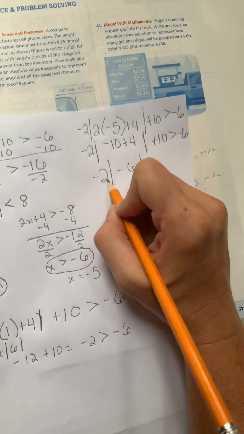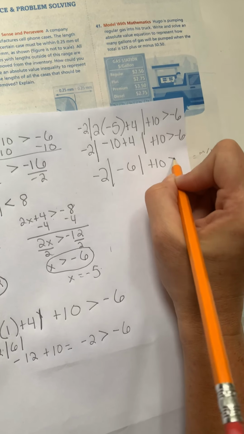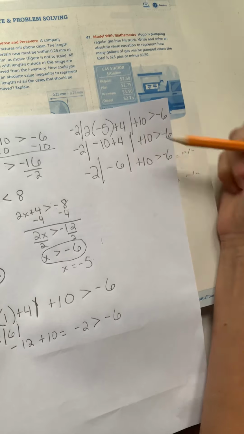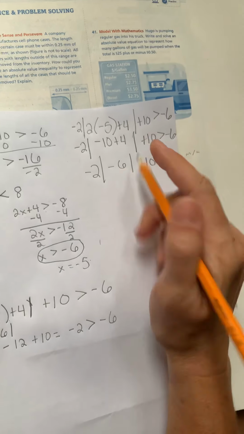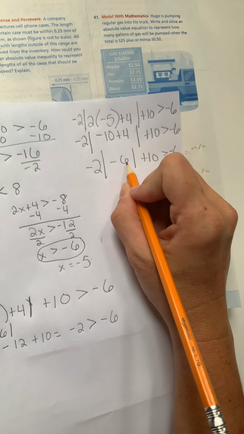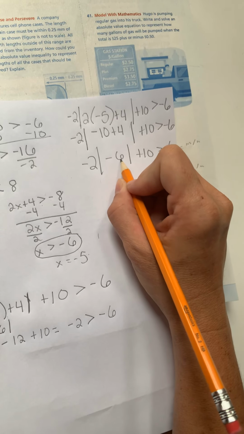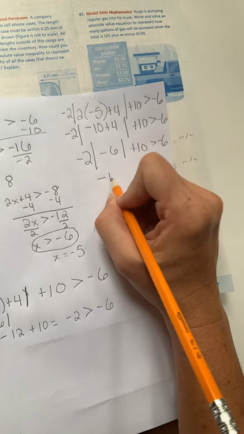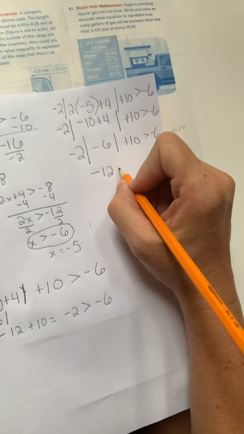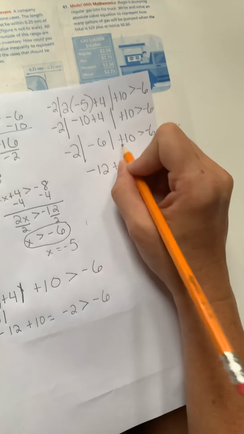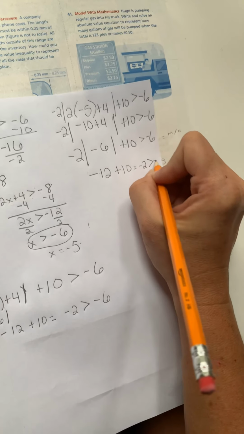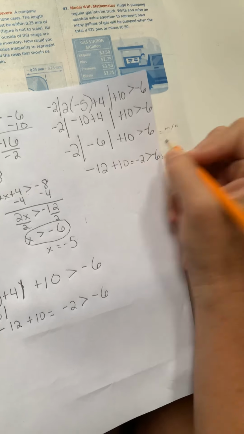But it's the absolute value of that. And you can see I'm rewriting the whole thing each time. So all I've done is work inside of the brackets. So the absolute value of -6 is going to give me 6. And 6 times -2 is -12. So again, negative 12 plus 2 is negative 2, which is greater than negative 6.